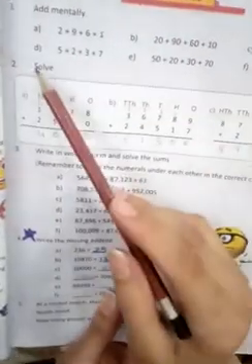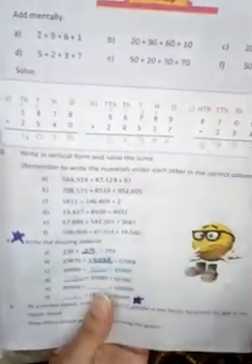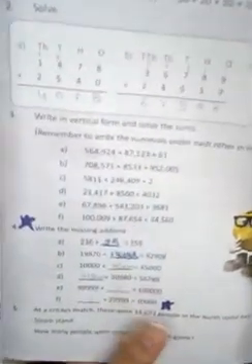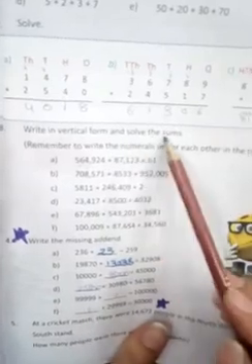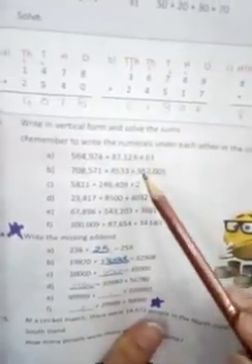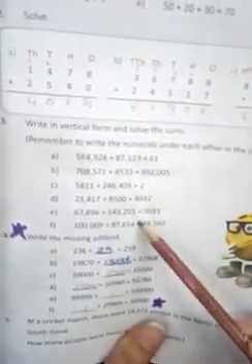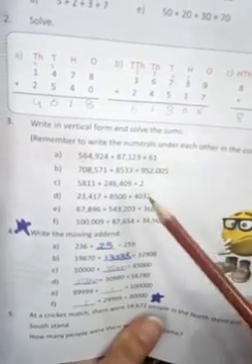Now move on to question number 2. Solve question number 2 in the book. It's very easy, you can do it. Question number 3: write in vertical form and solve the sum. You have to write all those parts vertically on loose sheets and solve them.